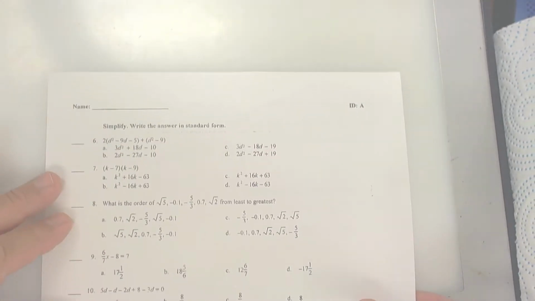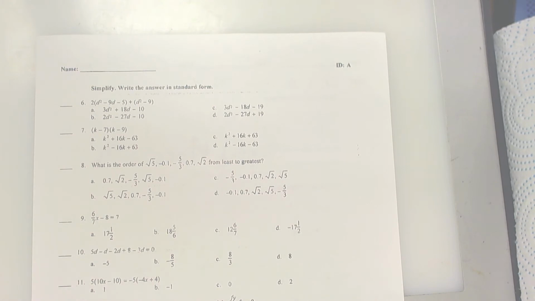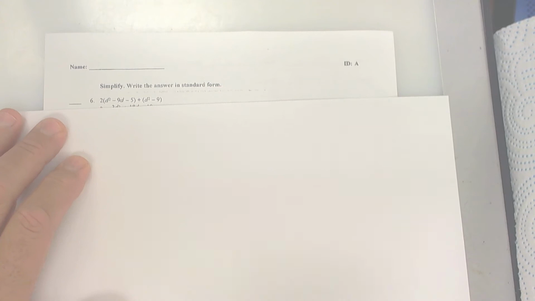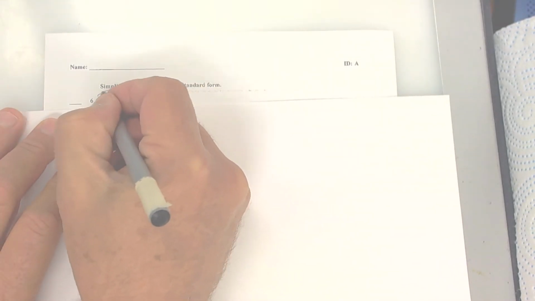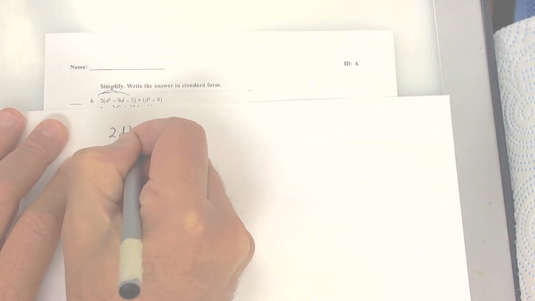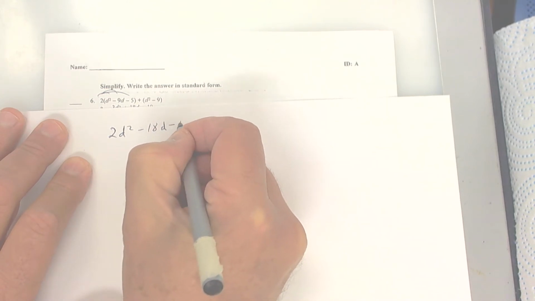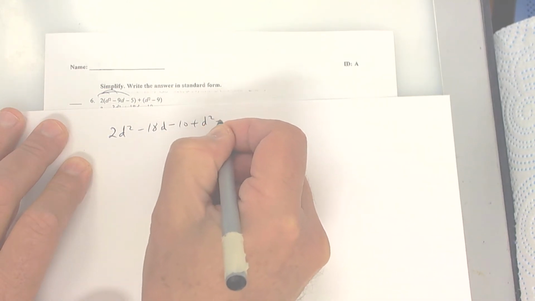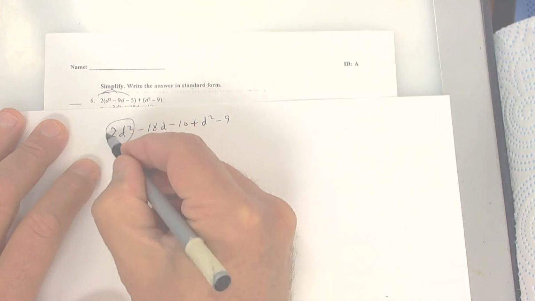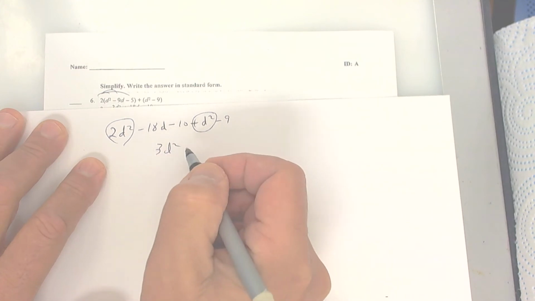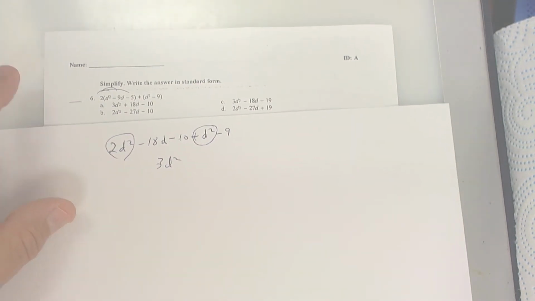Let's flip it over. Now let's do the back. The back side right here, what you have to do is distribute. Okay, simplify. So you're going to get 2d squared minus 18d minus 10. Okay, we're going to combine this one and this one, which gives us 3d squared. With that, we can probably pick out the answer.